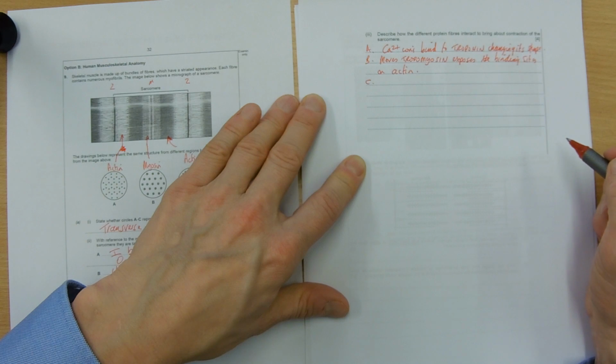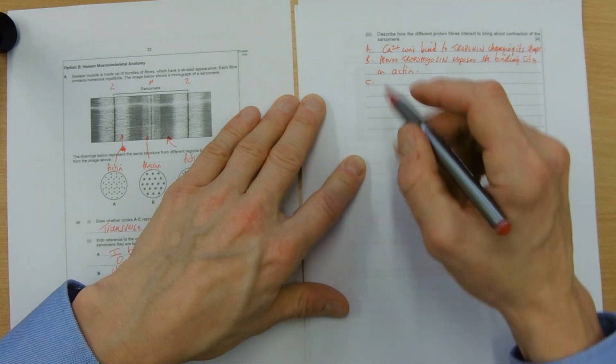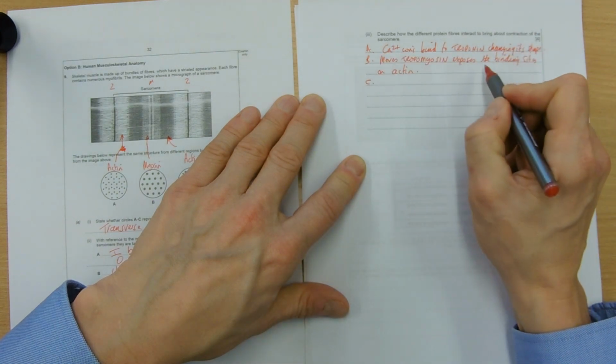And then the business end is now we can have myosin forming cross bridges. Those myosin heads can now bind onto that actin.